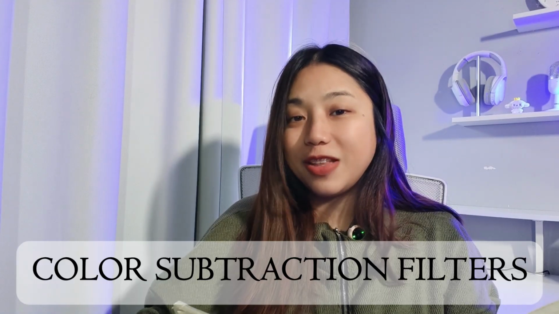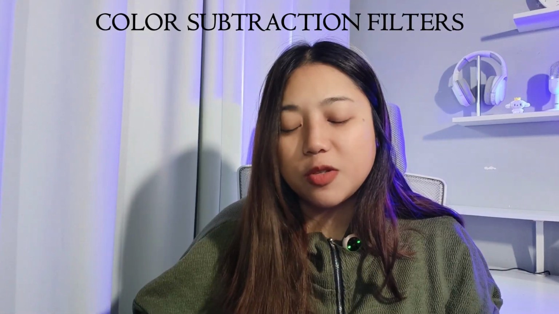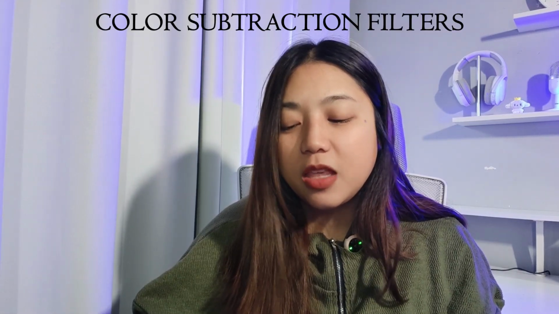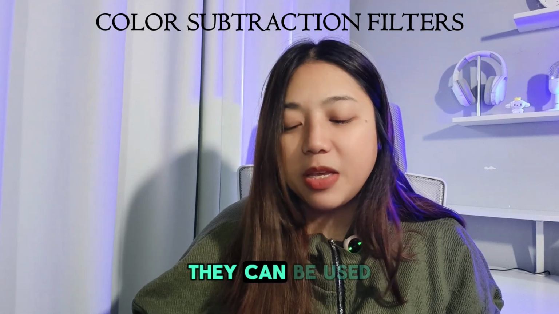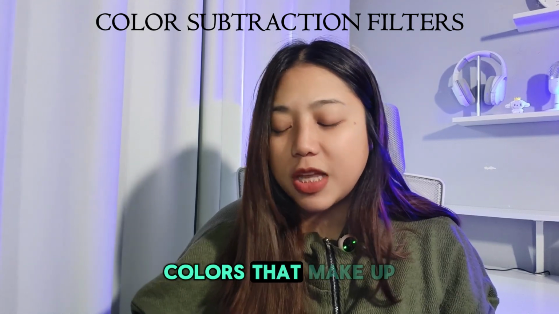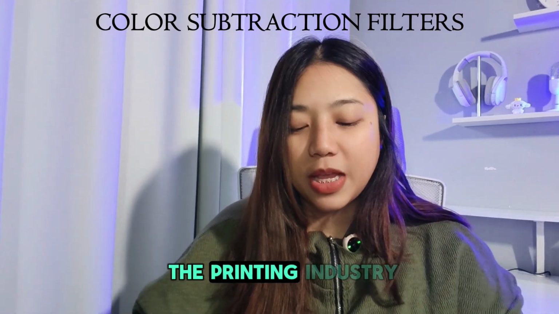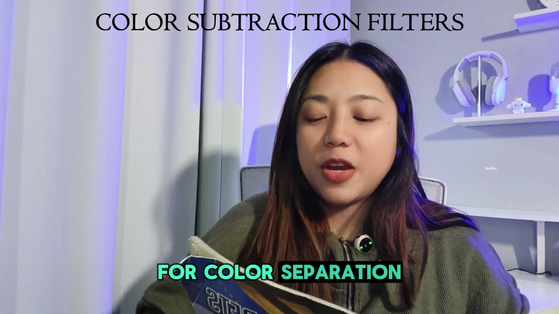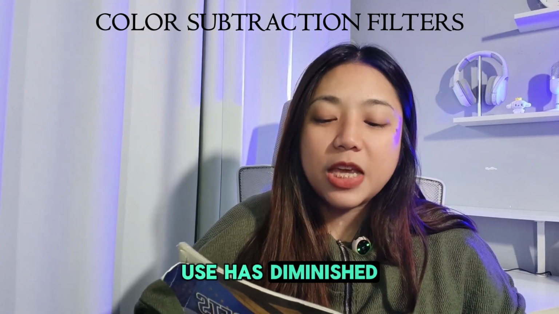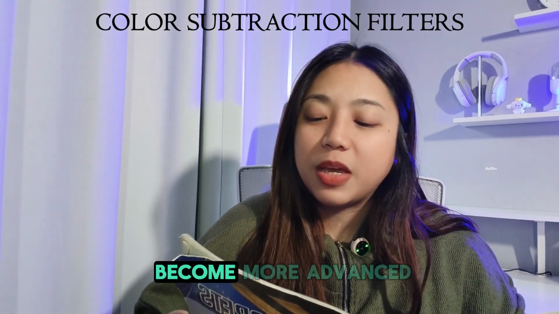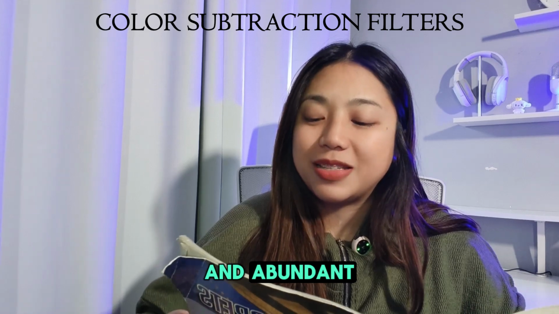Color subtraction filters. This refers to filters that absorb certain colors of light, letting the remaining color through. They can be used to demonstrate the primary colors that make up an image. They are perhaps most frequently used in the printing industry for color separation, and again, use has diminished as digital solutions have become more advanced and abundant.